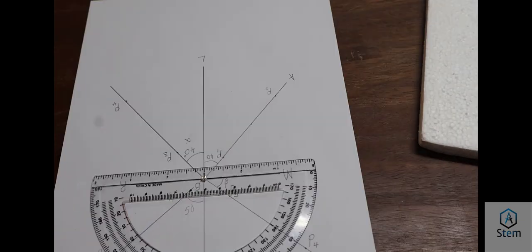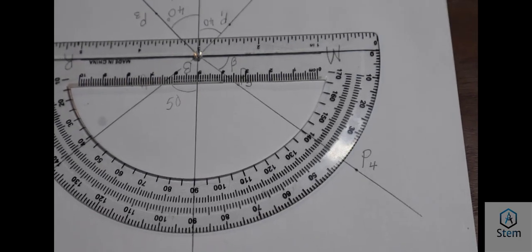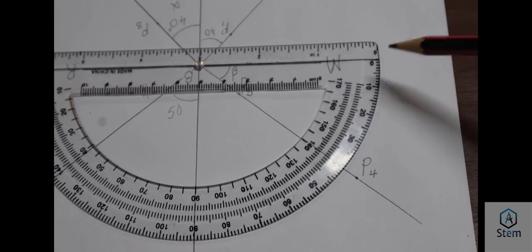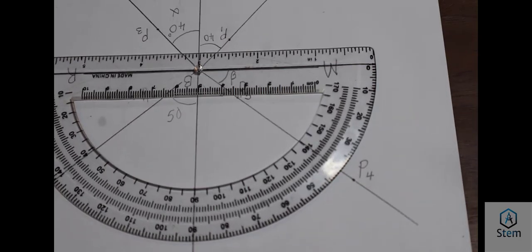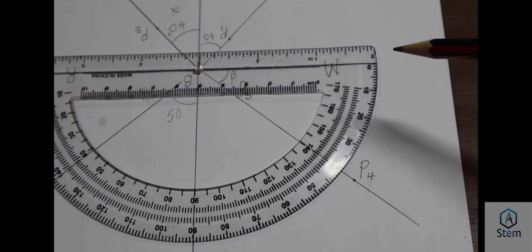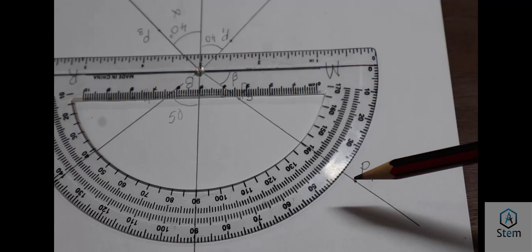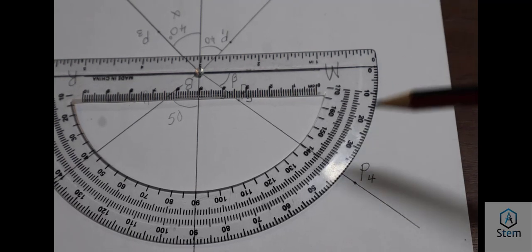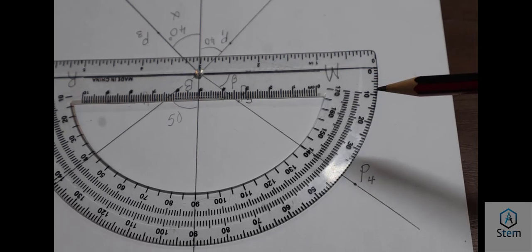All right. You will notice from 0, okay, let's get this in focus. From 0, 10, 20, 30, 40. So beta is 40 degrees.